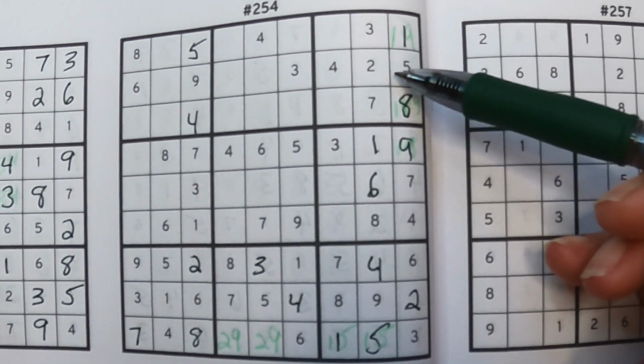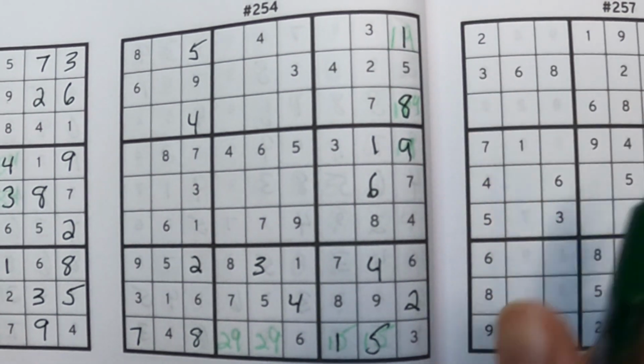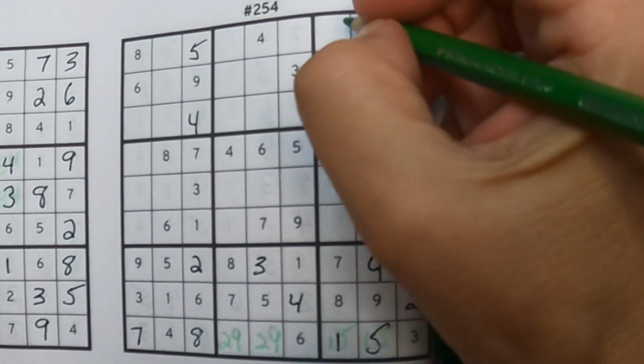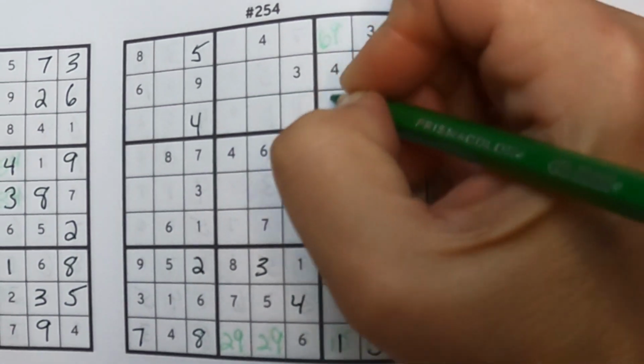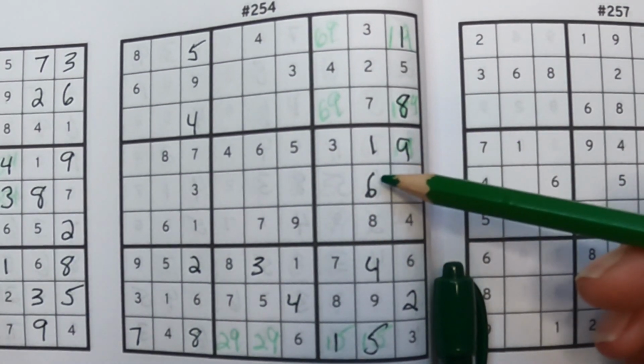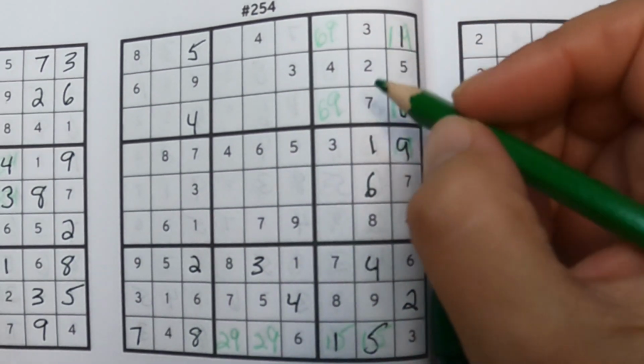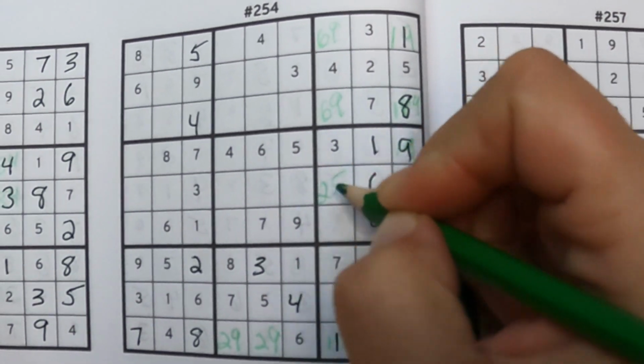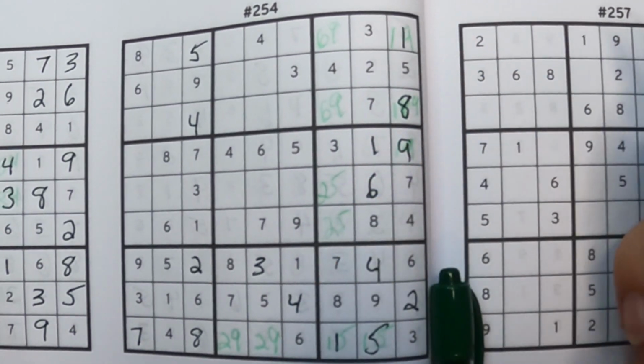For this box now, we're missing 6 and 9. I don't see any help. So 6, 9, 6, 9. For this box, we're missing 2 and 5, and I don't see any help. So 2, 5, 2, 5.